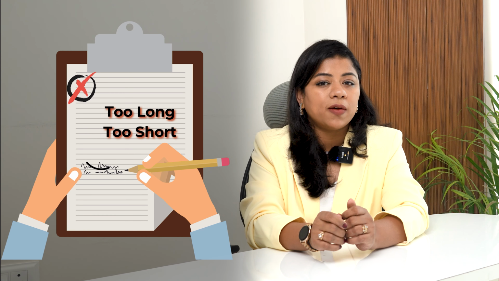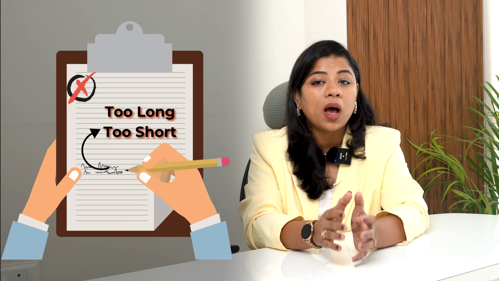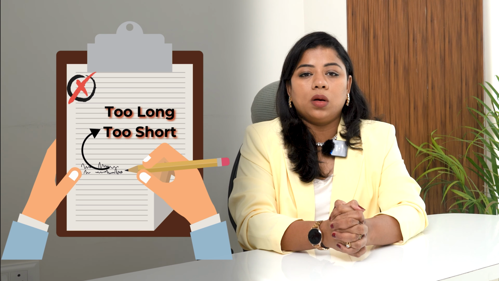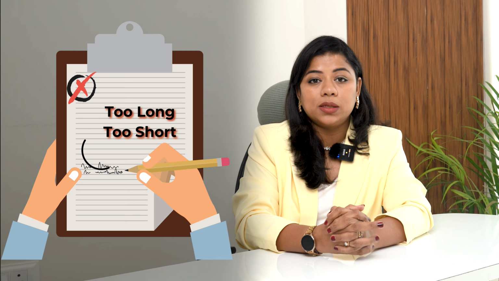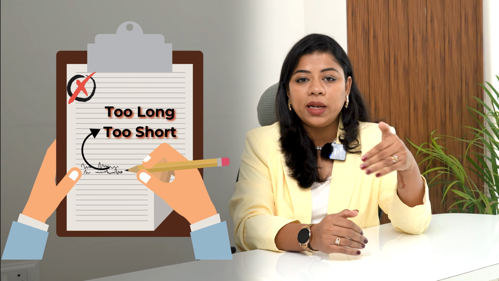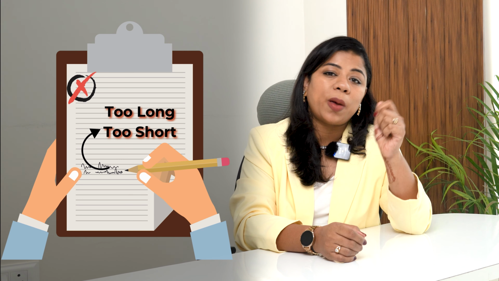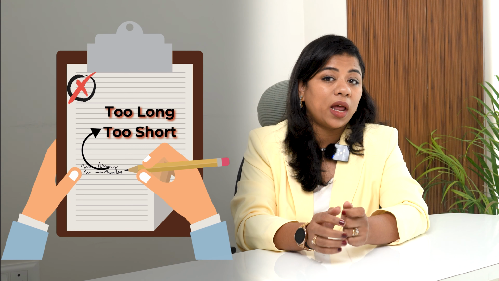Very short paragraphs sometimes fail to develop the part of the story they represent. Okay, what does the examiner say to such things? Paragraphing needs improvement to highlight story progression. Balance paragraph length for clarity and impact.